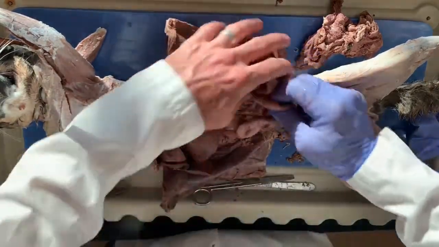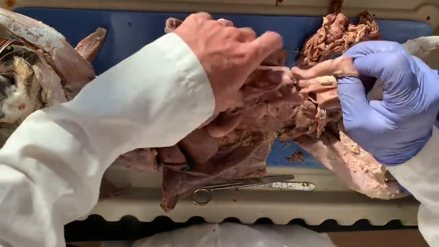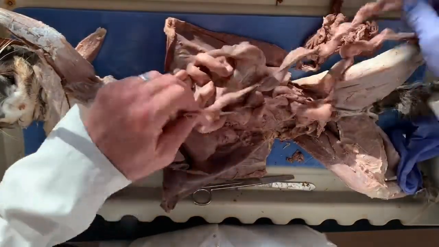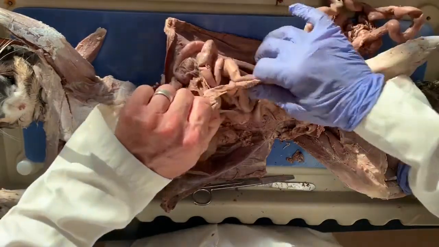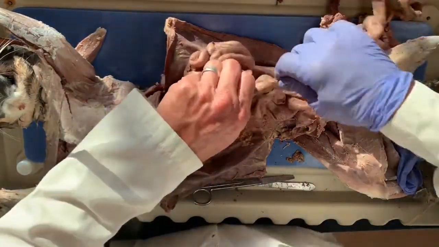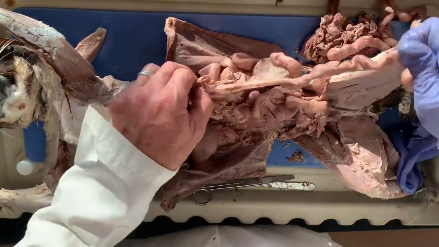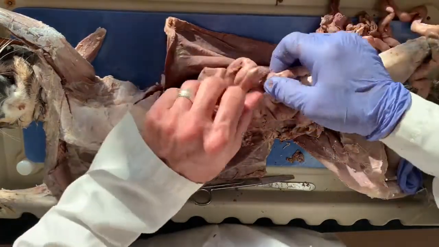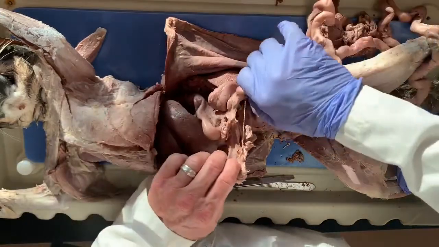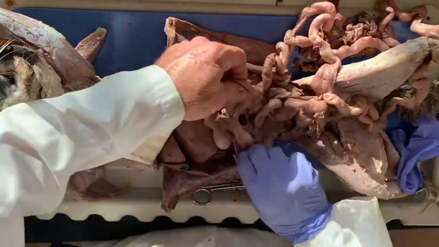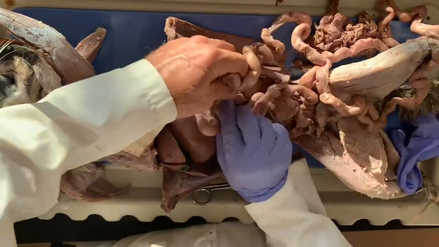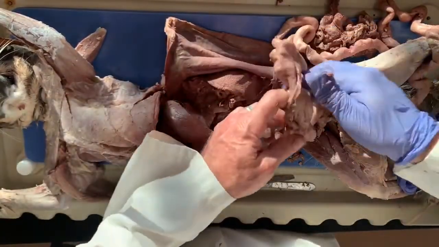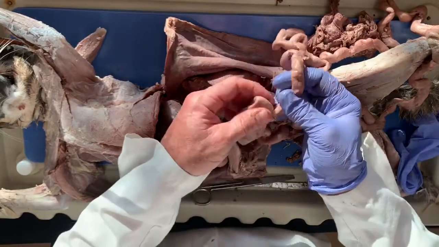And you can kind of just do it with your hands. Little ASMR. See, it just kind of zippers away from the intestine. Velcro. Okay, and now we're at a junction.